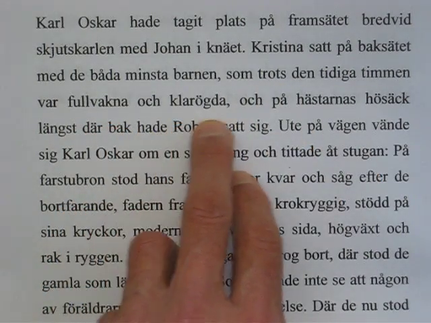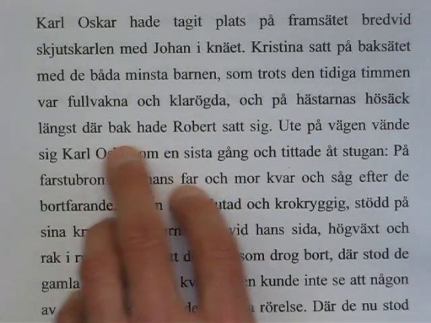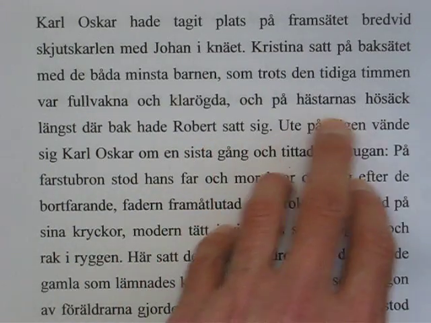And in the back, Robert had sat himself down on the horse's haystack.